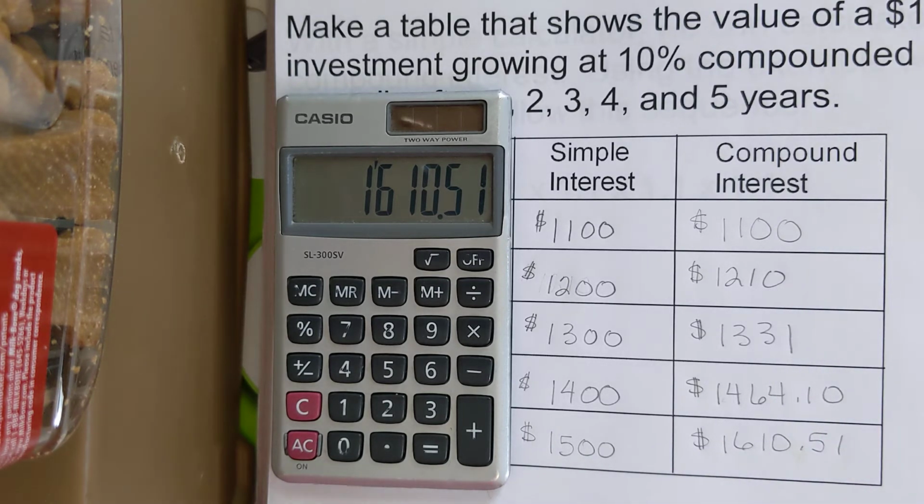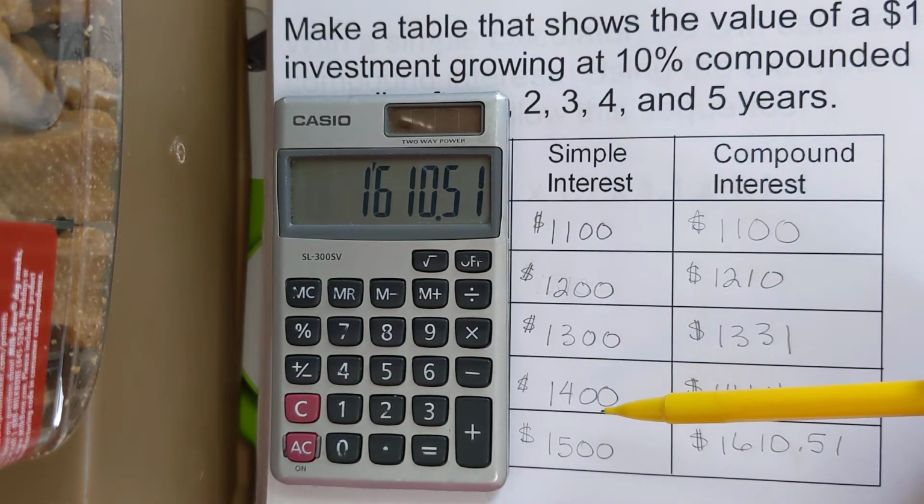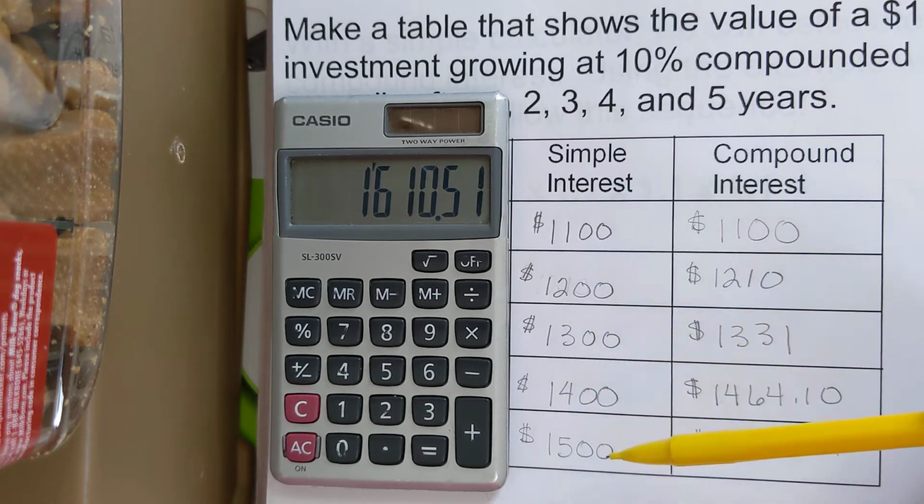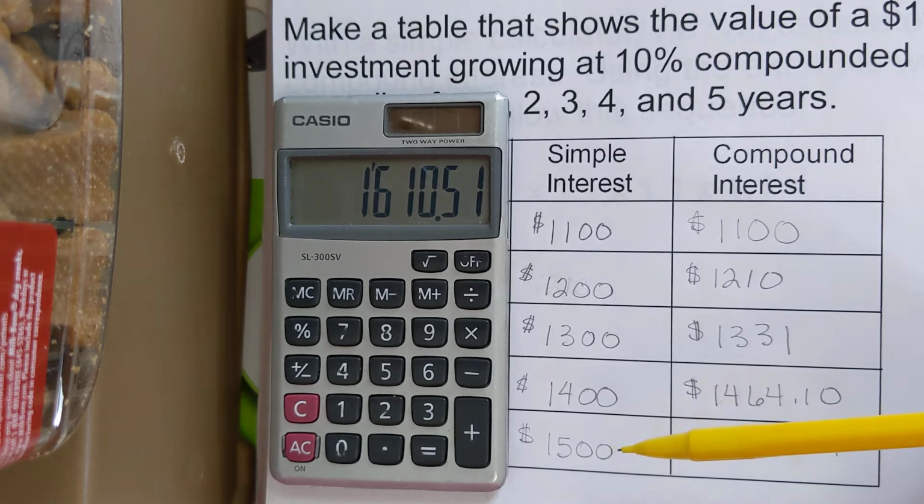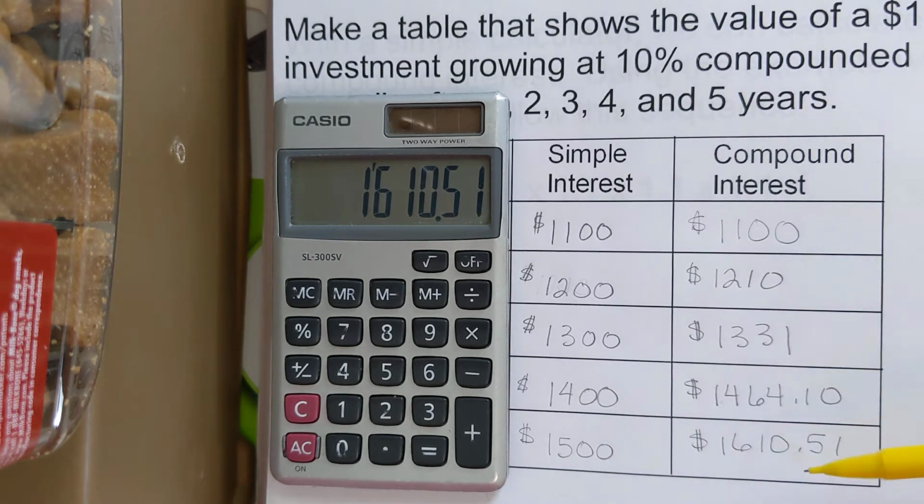Okay, but it just is based on what the interest is paying on. Again, in simple interest, we only paid on the principal, so the interest was going to be the same every single year. It was just going to add $100 every single year. Whereas with the compound interest, the first year it paid 10% on the original principal, but the second year it paid 10% on the total. The third year paid 10% on the total, and the same with the fourth and the fifth. That's why we ended up with more money in our savings account at the end of 5 years when it was compound interest.